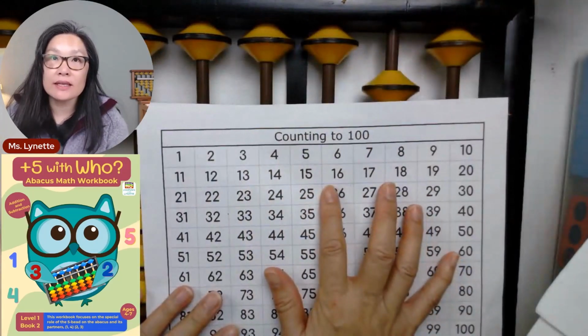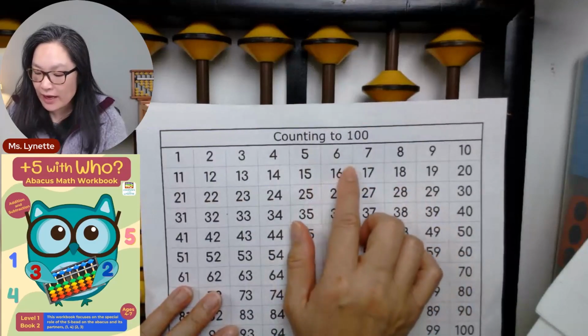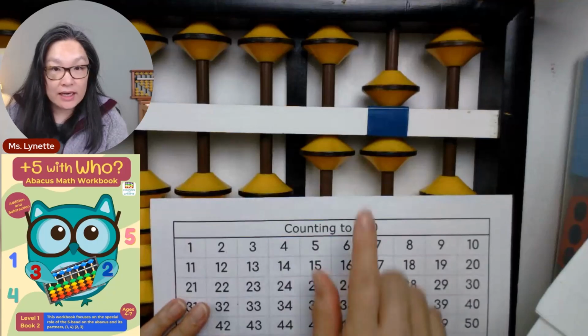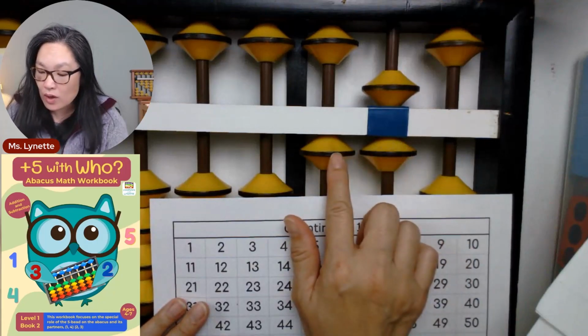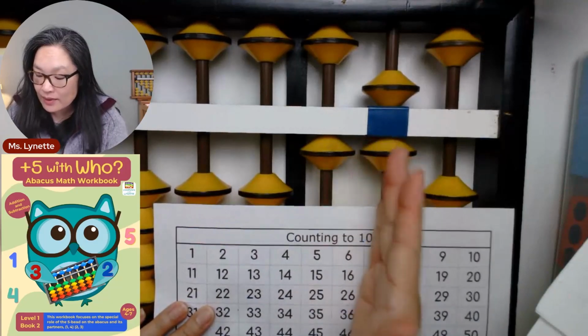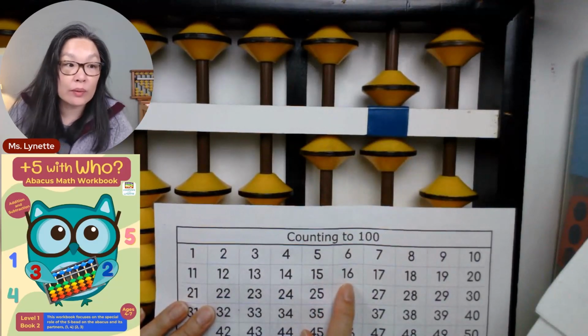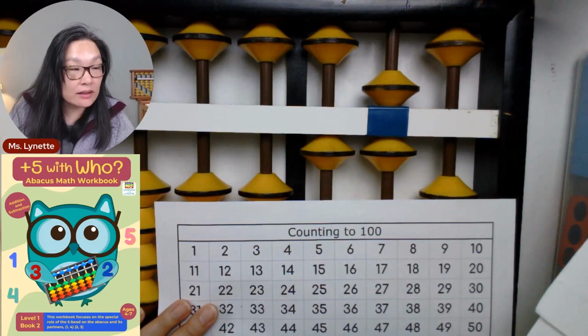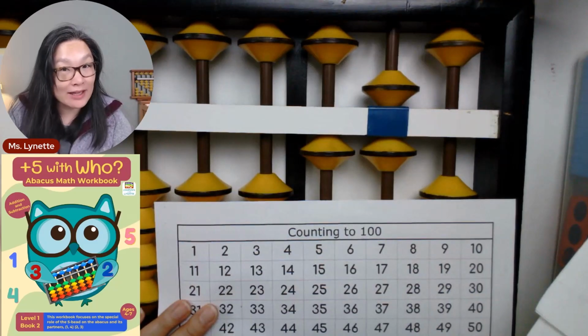Just like how we have it in the hundreds table, we have it on the abacus. So we have 16, and this is 16. This is a 1 and a 6. That's how I know it's 16. We read the abacus just how we read the numbers when we write them out. If you have any questions, let me know. Go ahead and pop them in, and I will be happy to answer them.